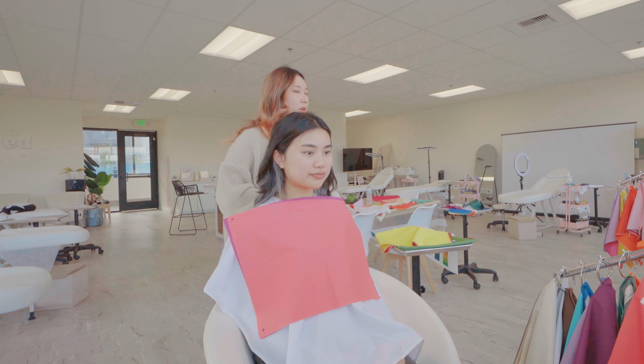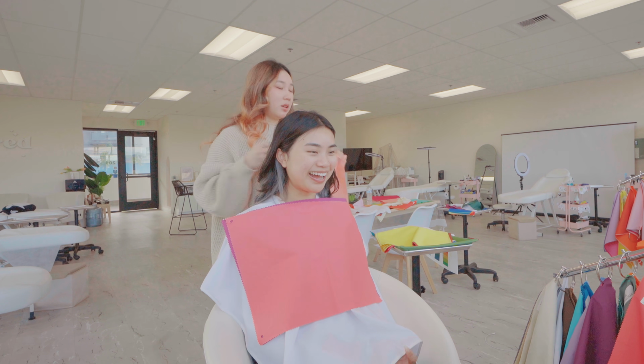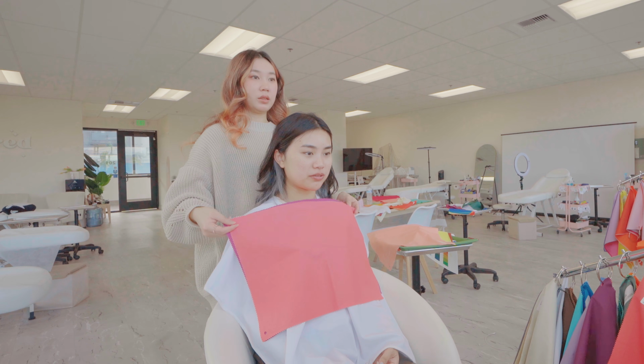I don't like this one though. Especially back to back with this. Does this play well with the blush colors too? Yes. Okay.